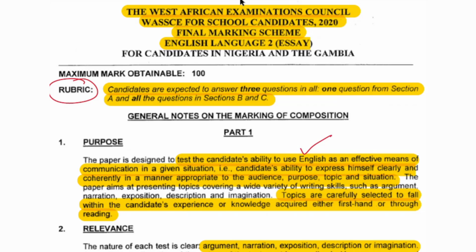Okay, now the topics are carefully selected to fall within your experience range or your knowledge which you have acquired either first-hand or through reading. I want to point this out, because a number of situations that are going to be drawn for you to write an essay on are not things that you have passed through before. It's not really possible that all of the scenarios will fit you. Maybe you have a friend that you need to advise. That may not be the situation.